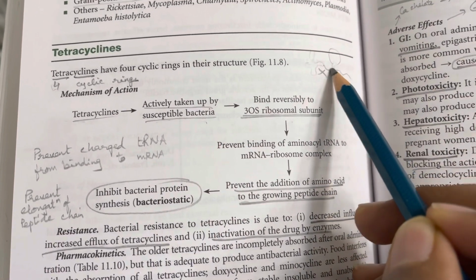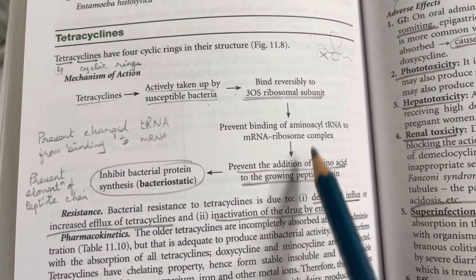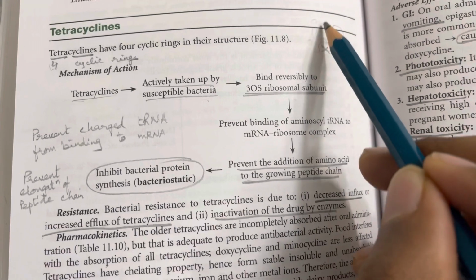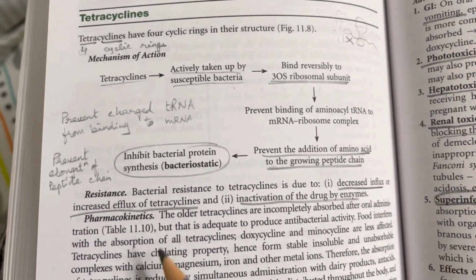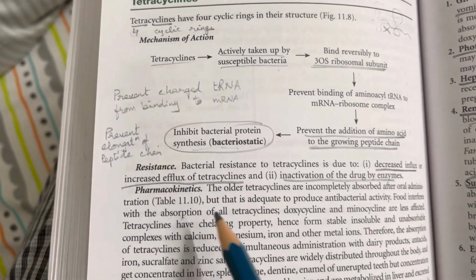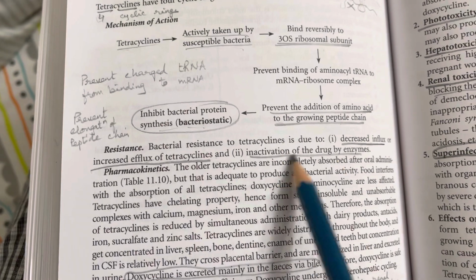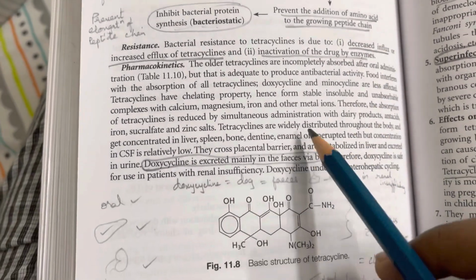the mRNA ribosome complex. So what happens? It is preventing the addition of amino acids to the growing peptide chain because tRNAs carry amino acids which are added to the peptide chains, right? So this inhibits bacterial protein synthesis and is hence bacteriostatic. Resistance is due to decreased influx or increased efflux of the drug and inactivation of the drug by the enzymes. So what are the pharmacokinetics?